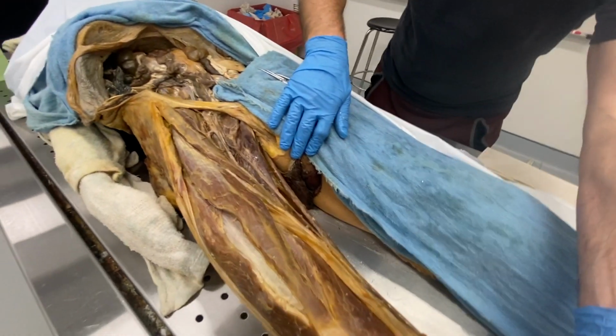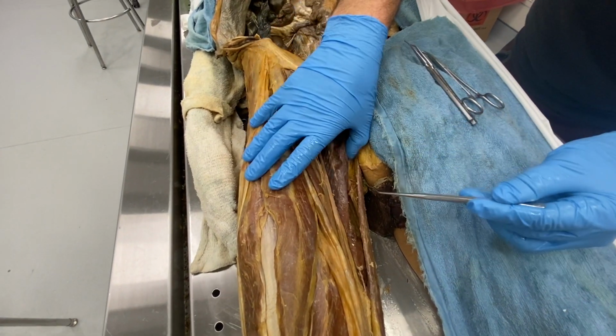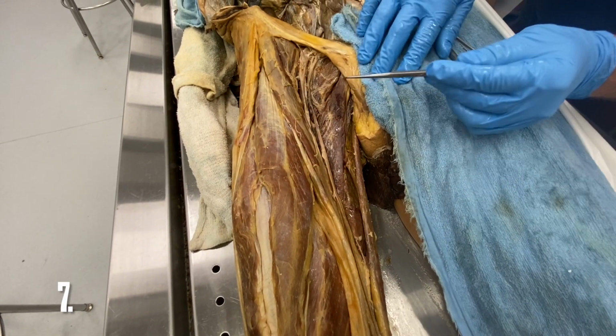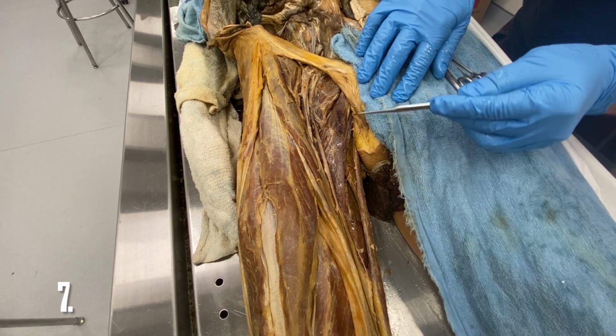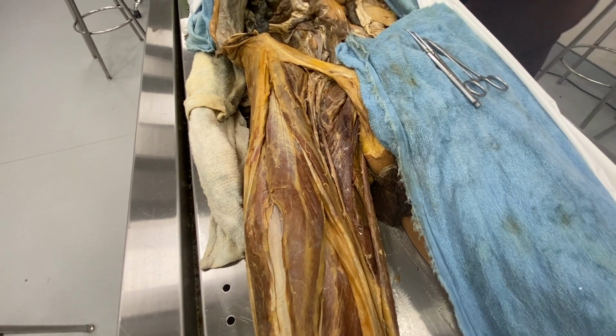Number seven, we're going to come back up to the medial thigh here. So just move this back out a little bit, right? And again, in this area, we had 1, 2, 3, 4, 5 muscles. Of those, we want to identify the second one that I'm outlining right here. That muscle.